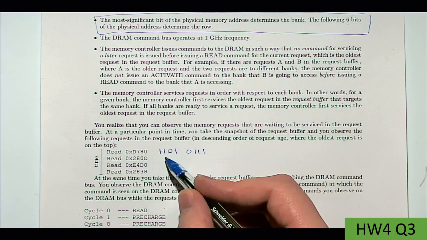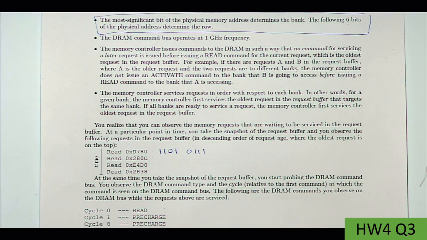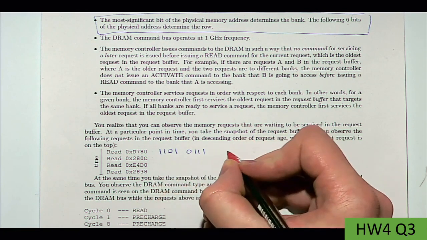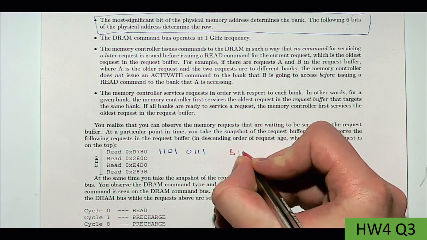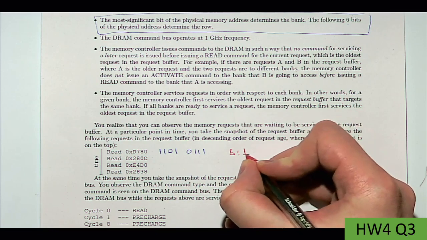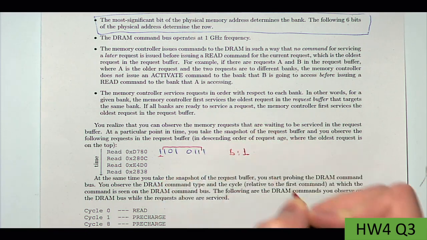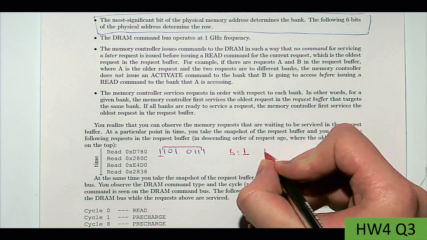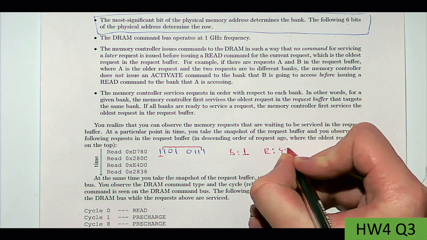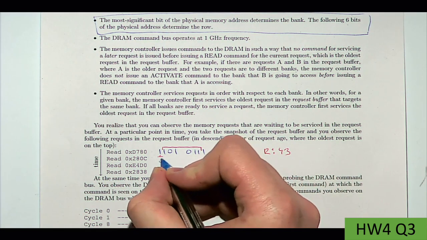So for example, here, by looking at those in binary form, we can easily tell that the bank is 1. So for this request, it targets bank 1 because the most significant bit is 1, and then the next 6 bits here are 43. So the row is 43. So we have to do it for each single request here. It's not too much work.